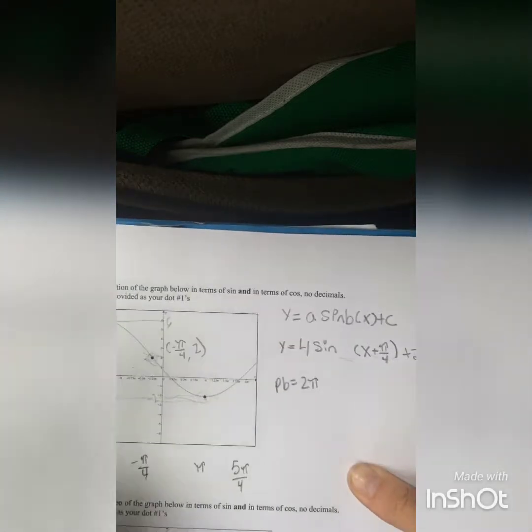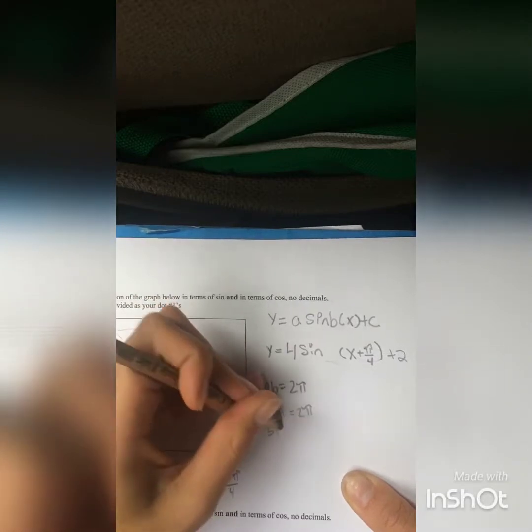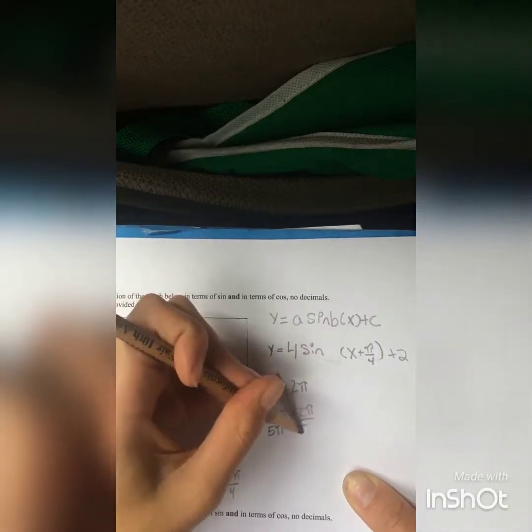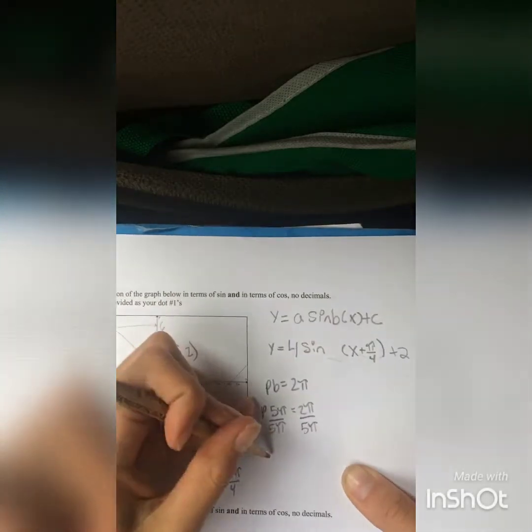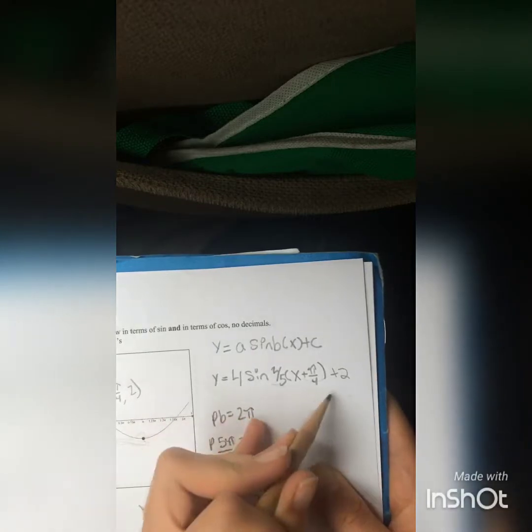So we end with 5 pi, which we will replace into this equation. And then we will solve it, which will be 2 pi divided by 5 pi. And this will leave us with 2/5. So 2/5 is what will belong in between right here.